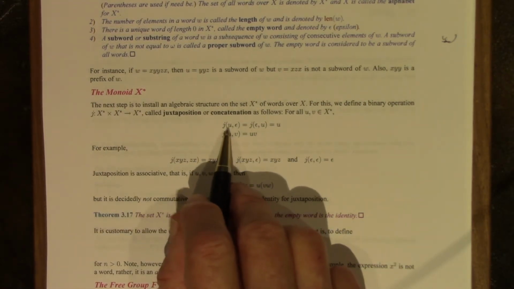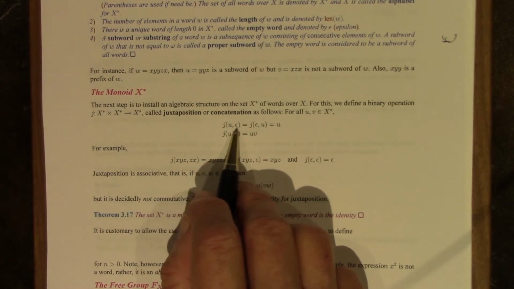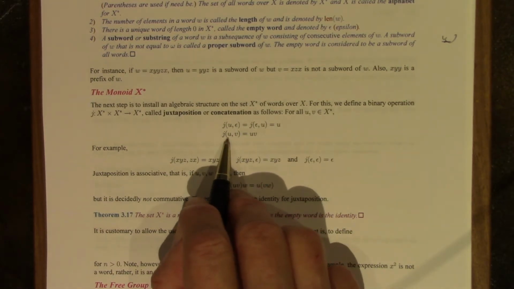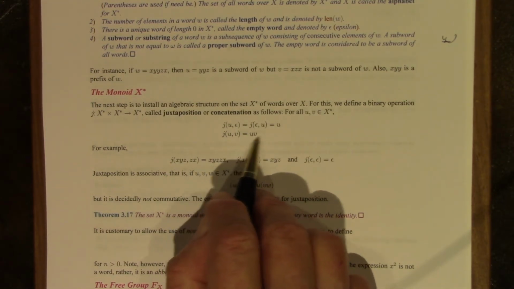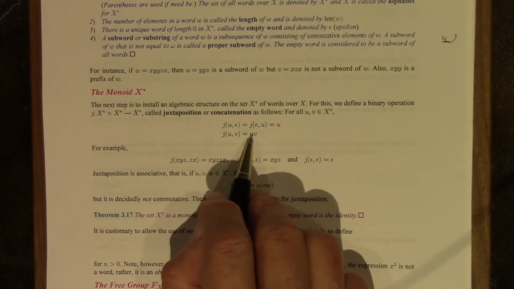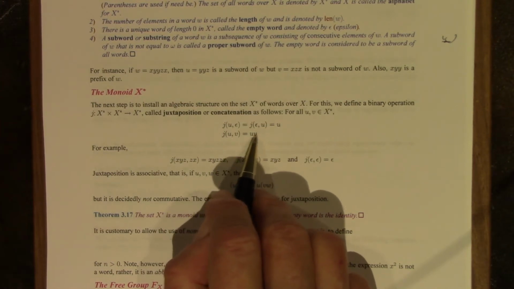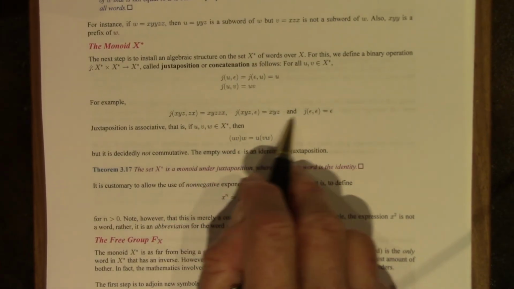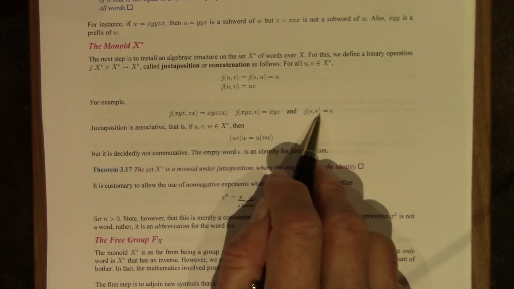If you concatenate with the empty word, that has no effect. And J of UV is just the concatenation of U and V, juxtaposition of U and V. So here are some examples.